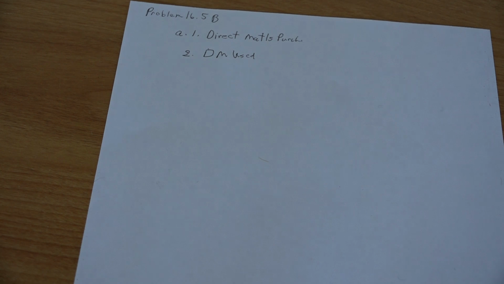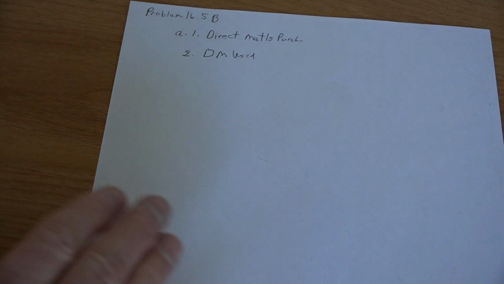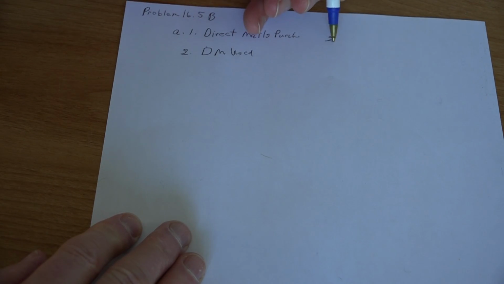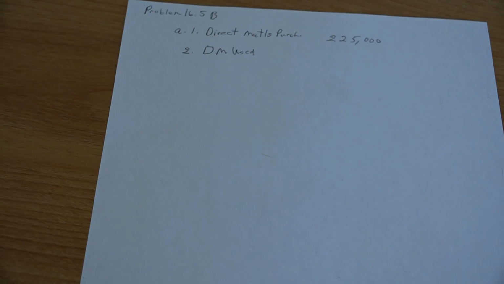So the answer to one is really simple and doesn't require any computation. It just simply is $225,000. Okay, that was easy.